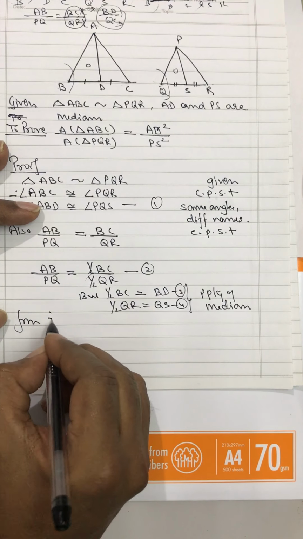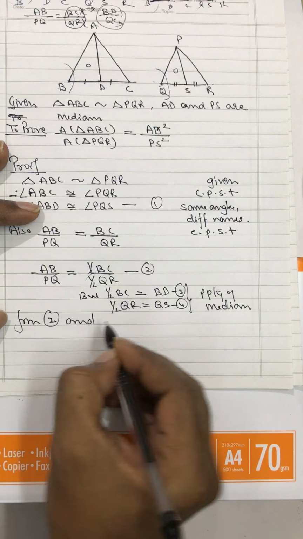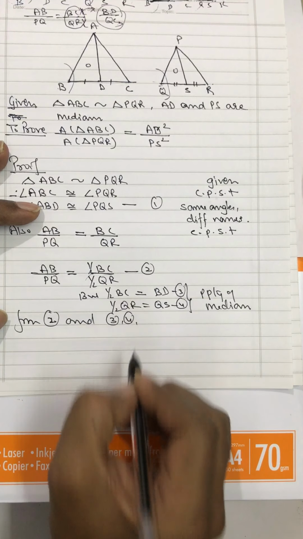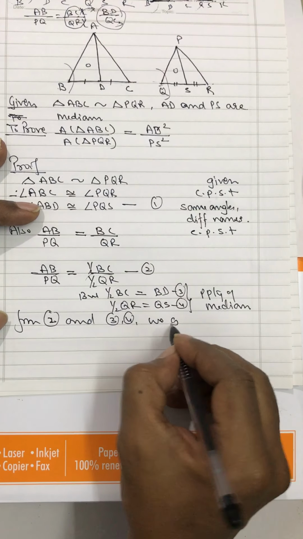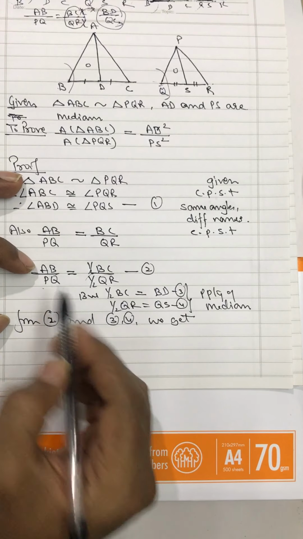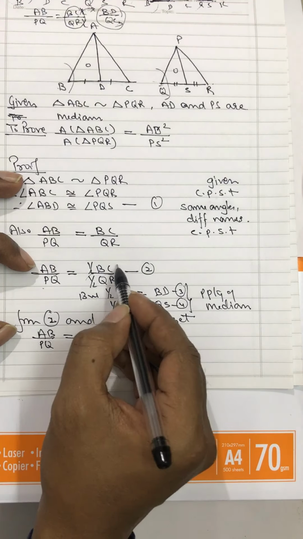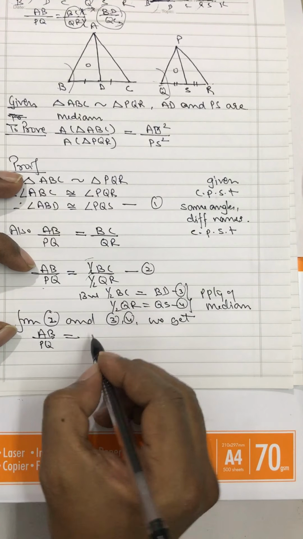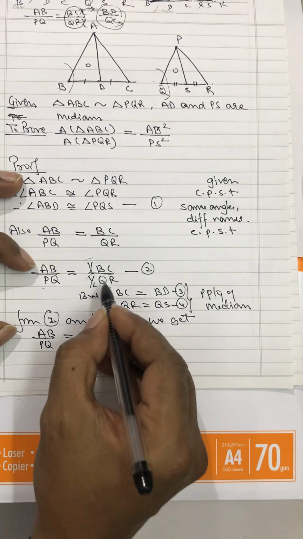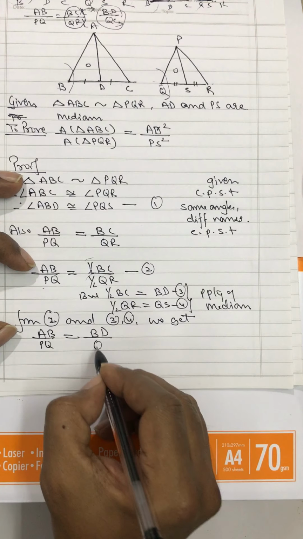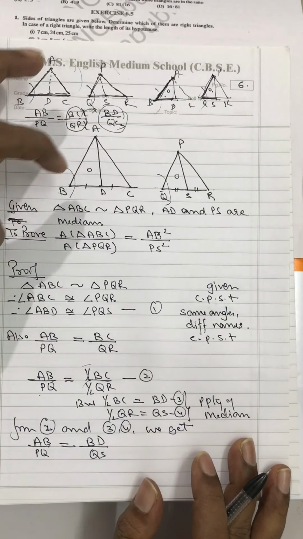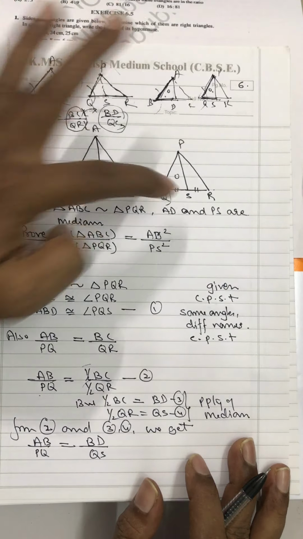From 2 and 3, 4, we get what? AB upon PQ will continue over here. Instead of half of BC, I will write BD. And instead of half of QR, I will write QS. So I have got now AB upon PQ is equal to BD upon QS.